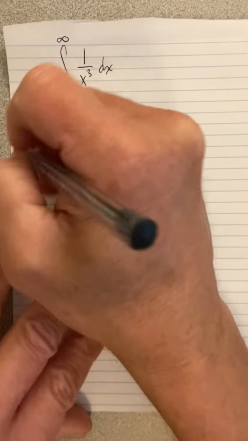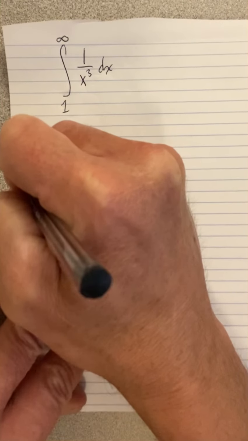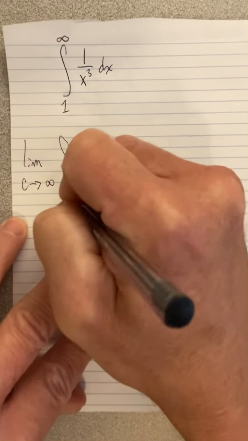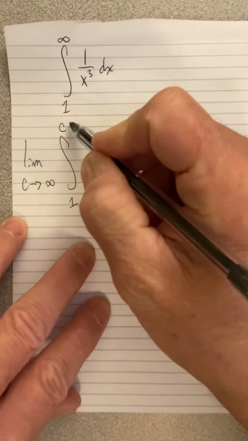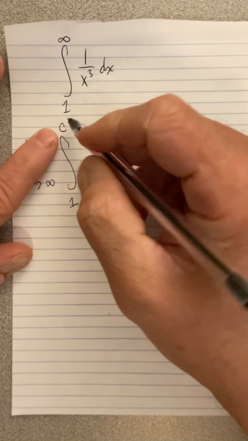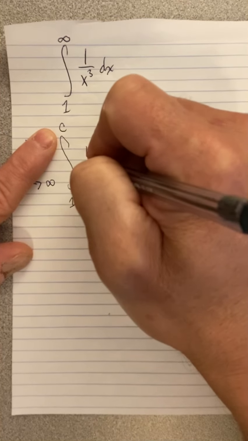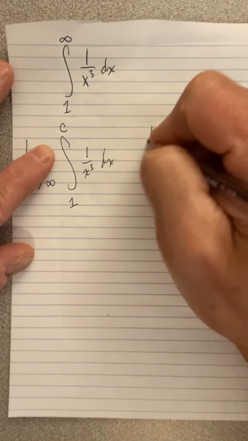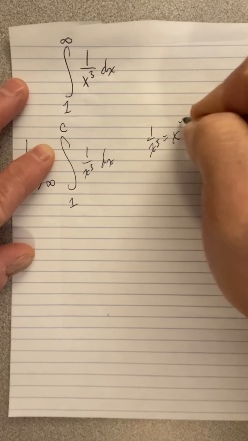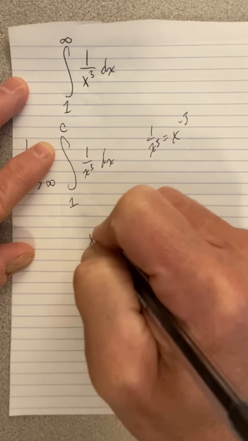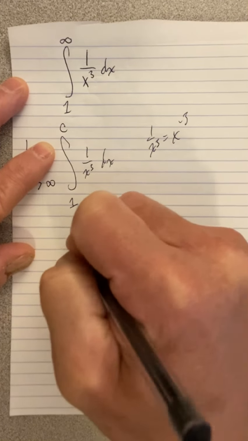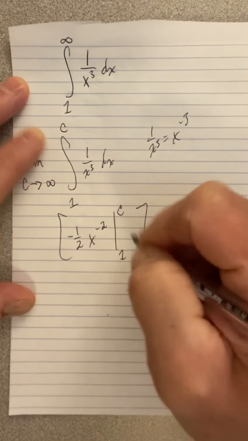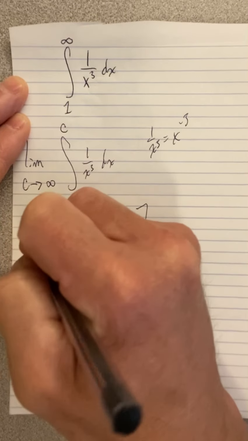So that means we set up a limit as some dummy variable goes to infinity. When we put the dummy variable in place of the upper limit of integration, we can do a regular old definite integral here. So when you integrate this, 1 over x to the 3 is x to the -3. So I add 1 to the power and get -2. Put the reciprocal out front and get a -1/2. And we're going to evaluate at 1 and c. And then after we evaluate, we're going to take the limit as c goes to infinity.